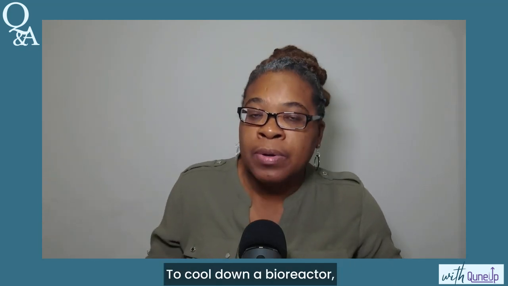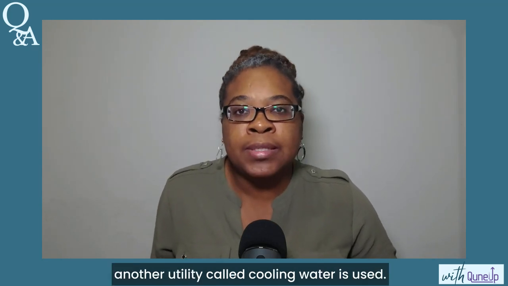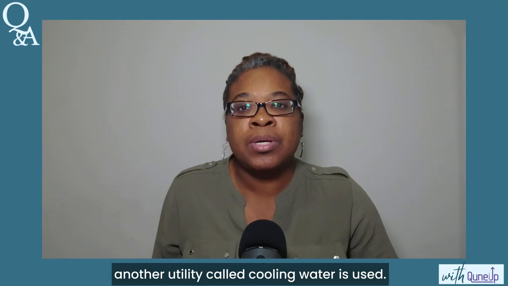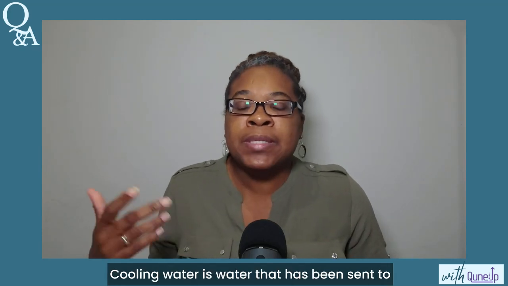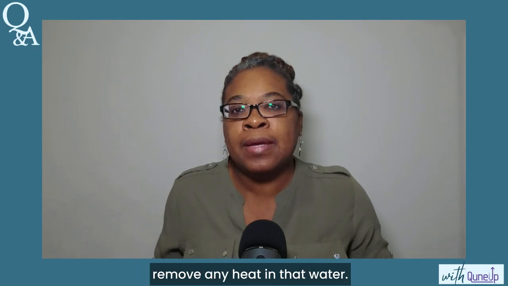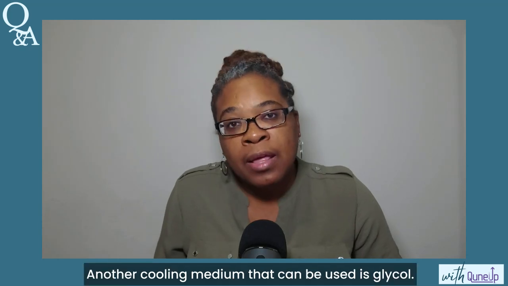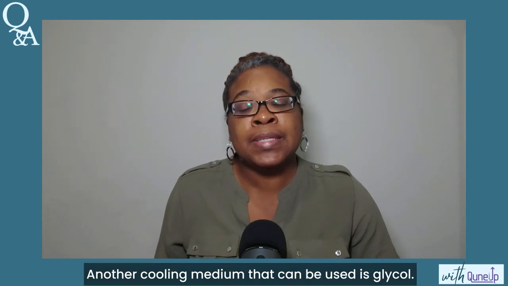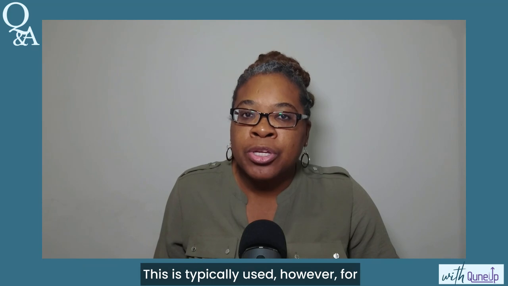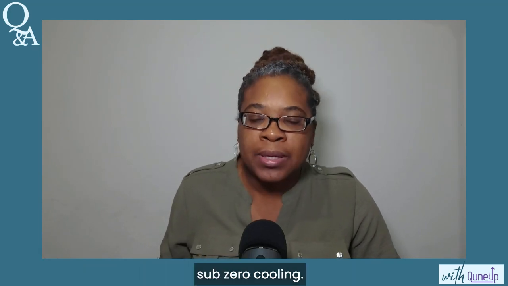To cool down a bioreactor, another utility called cooling water is used. Cooling water is water that has been sent to a cooling tower or some other heat exchanger to remove any heat in that water. Another cooling medium that can be used is glycol. This is typically used, however, for sub zero cooling.